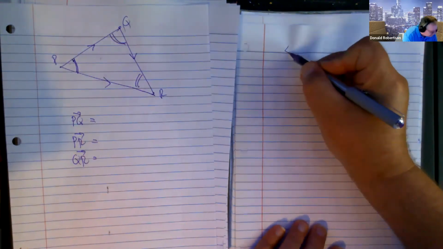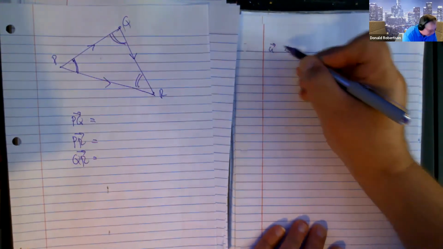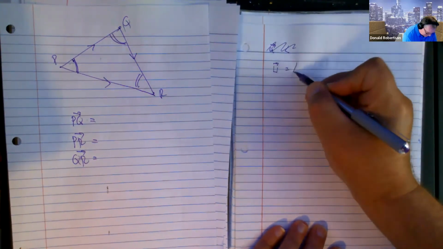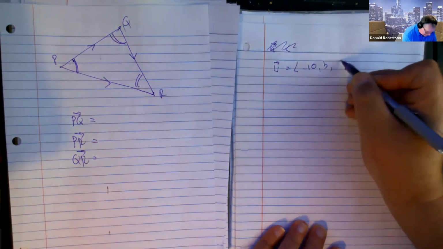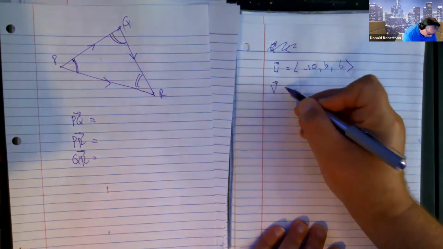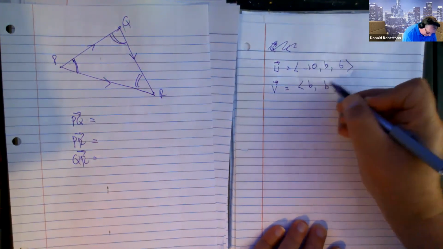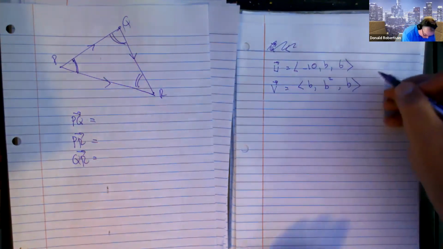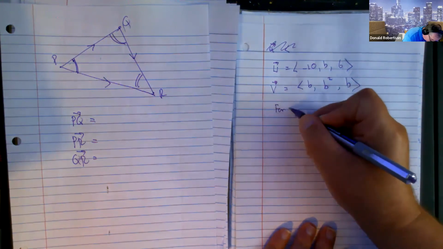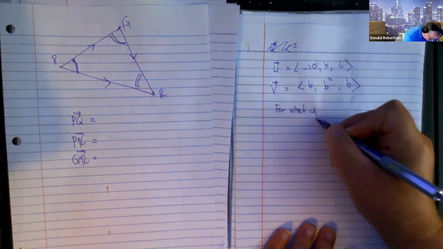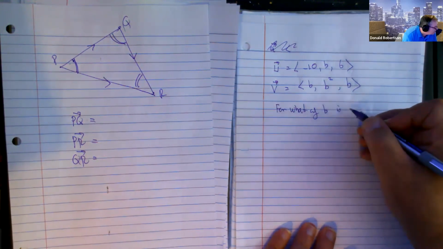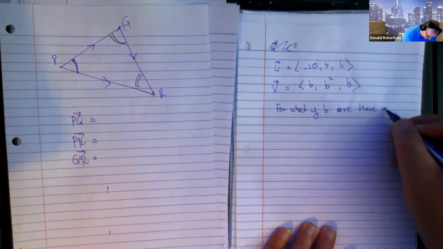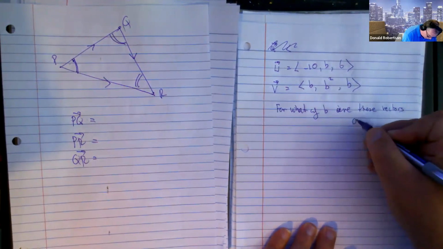Here are two vectors. I'm just going to call this one A. No, I won't. I'll call it U. And it's -10, B, and 6. And the other vector, I'm going to call it V, even though it doesn't have a name. And it's B, B squared, B. And we are being asked this question. For what values of B is or are these vectors orthogonal?